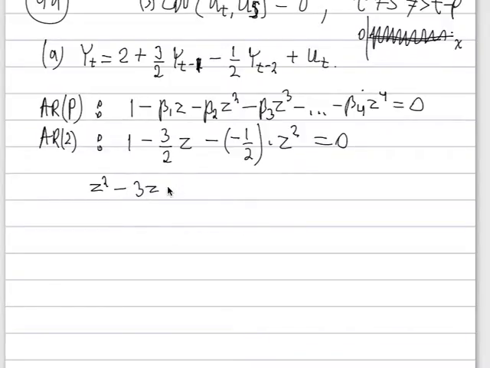This simplifies to 3z plus 2 equals 0. It's the same thing. I just dropped the 2 by giving a common denominator, and these 2's go away.